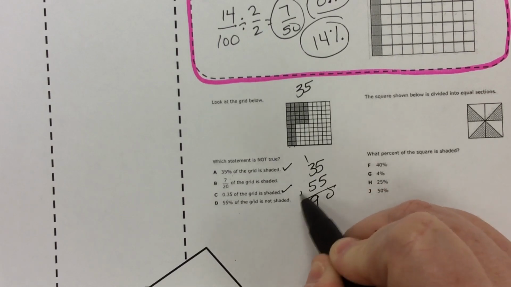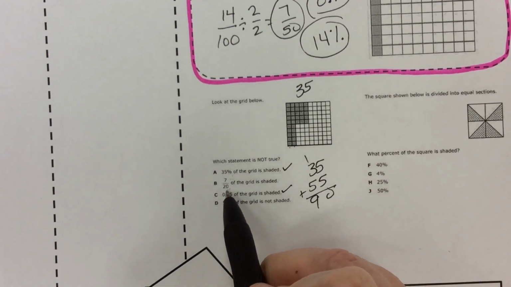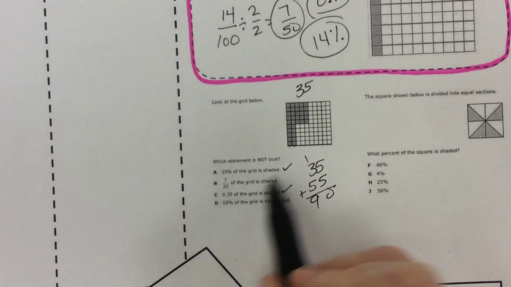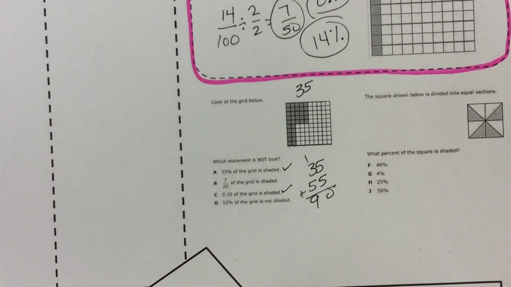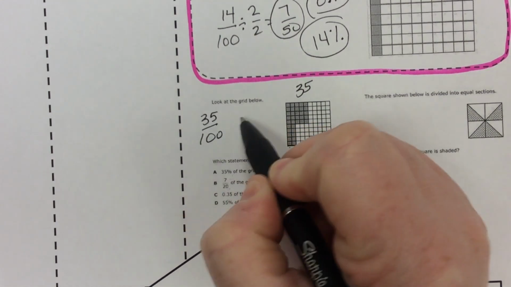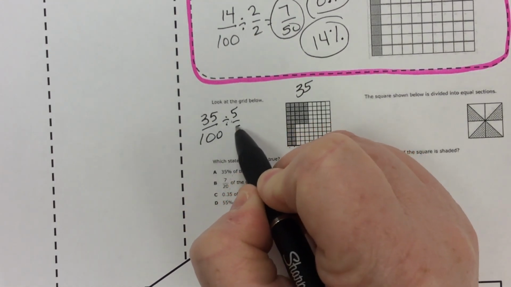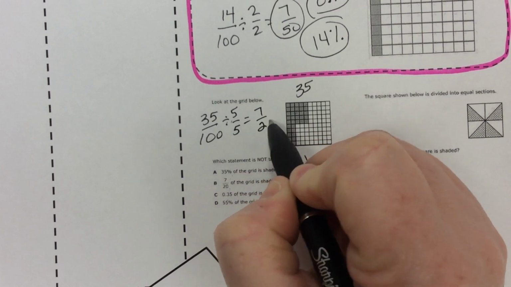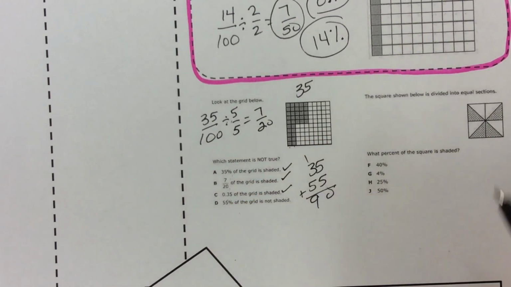Oh, no, that's only 90. Let's try this one right here. How can I figure that out? I don't see just 20 squares here, but I could simplify it. So 35 over 100, and I divide them both by 5, and I'm going to get 7 over 20. That is also true. 55 is not true.